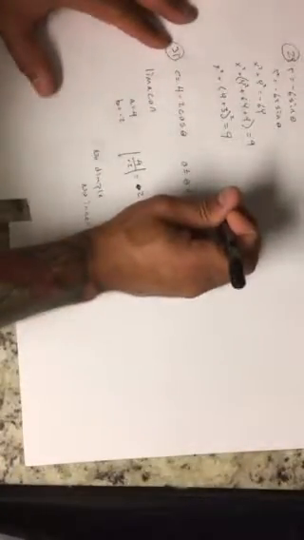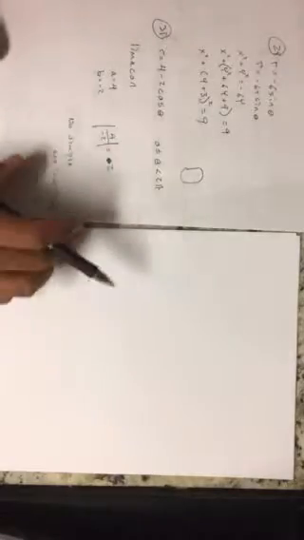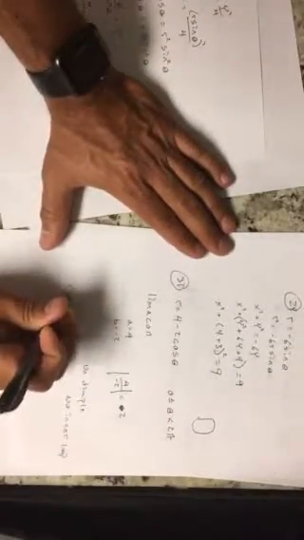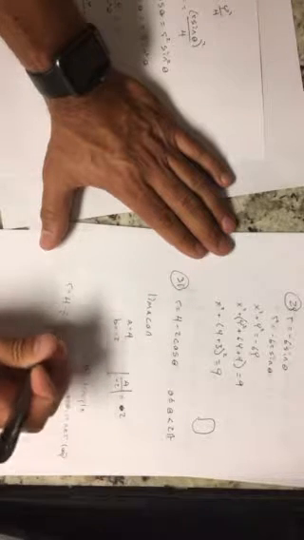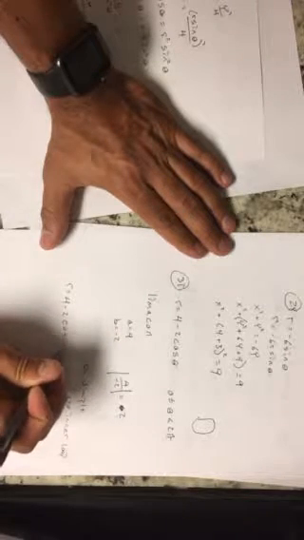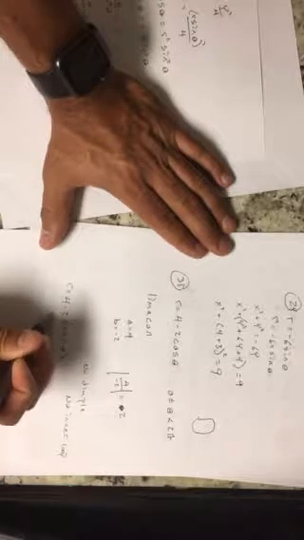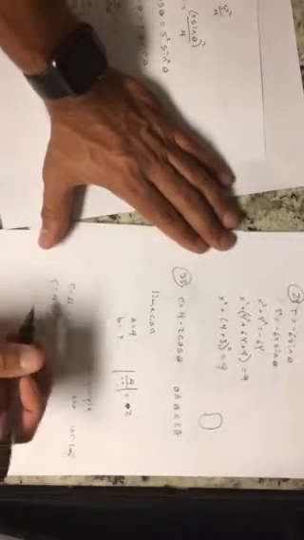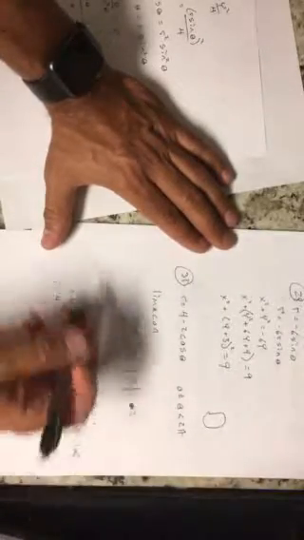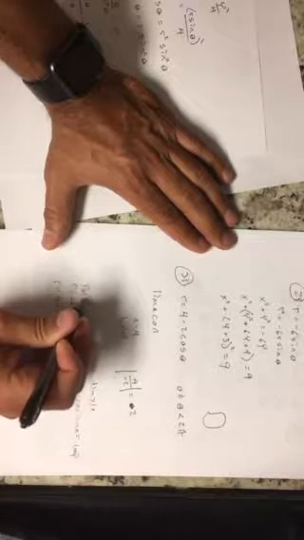So now I'm going to do a table. I know it's going to look something like one of these guys, but I don't know which direction and stuff like that. Symmetry first. So symmetry is theta equal to negative theta. So r equals 4 minus 2 cosine of negative theta. Cosine of negative theta is just cosine of theta. So yeah, it does have symmetry over the polar axis.